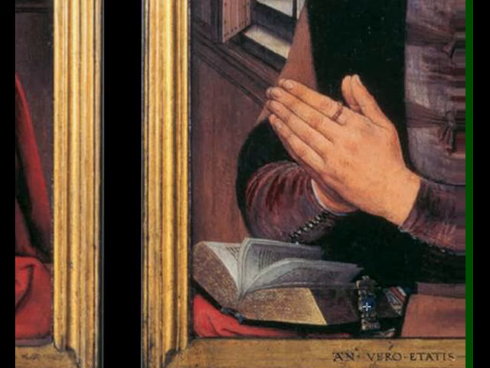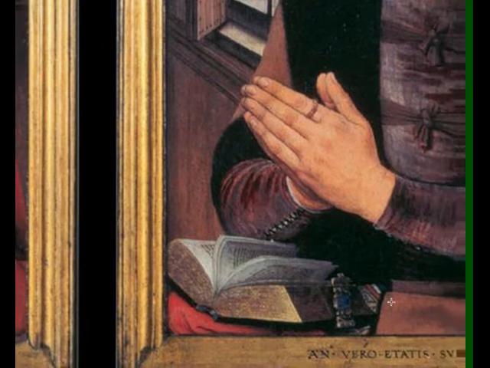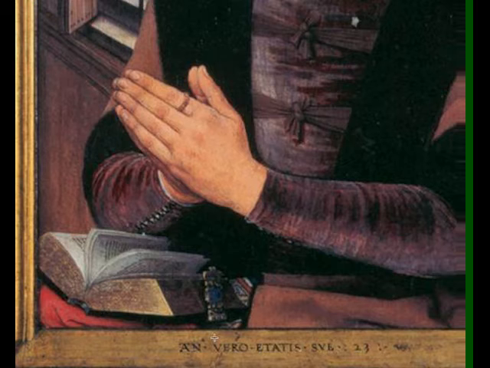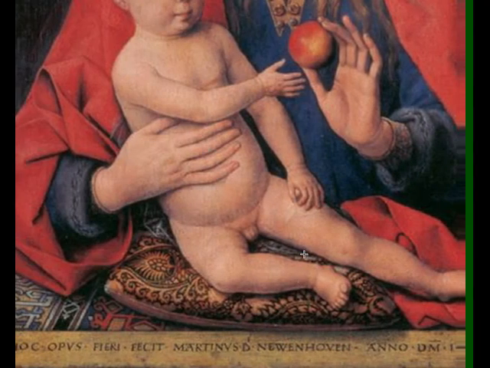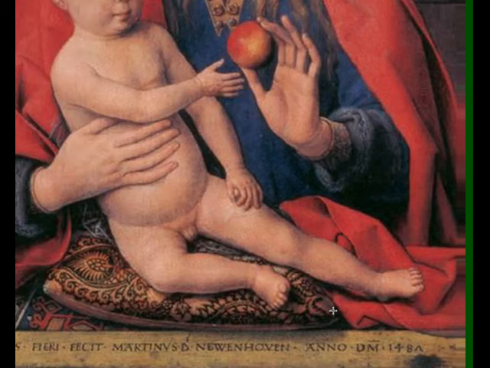You can see the book that he's reading. It's probably a Bible. It has a clasp, very gilt-edged pages, and you can see the writing and how the page curls a little bit. All these observed details are wonderful. The words on the frame here indicate apparently the man was 23 years old. It's thought that this is his age when this was made, and this is his name, Nieuwenhoven, Martin. And this was made in the year 87.